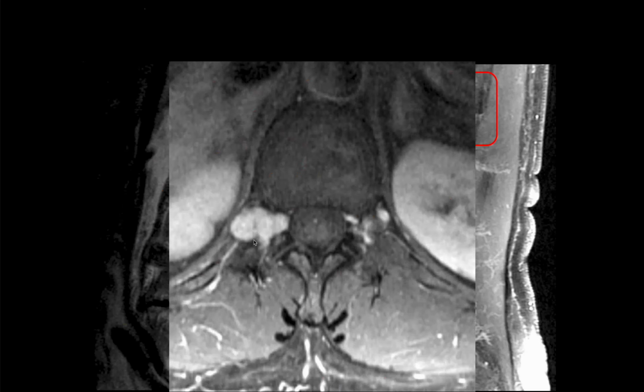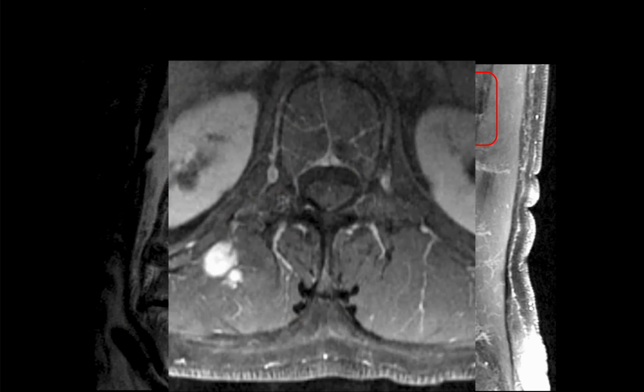Now notice how large the neuroforamen is here on the right side, and it's normal on the left. So that lets you know that this has been here a long time. So what do you think it might be? Would this be another neurofibroma? And here you can go out and see that it's a very thickened nerve root extending out into the soft tissues, and that's a neurofibroma. Good.